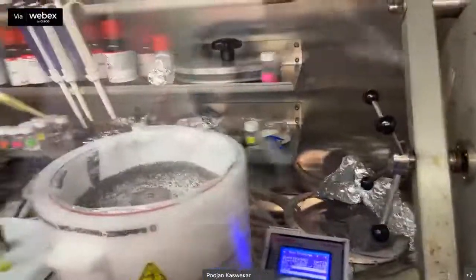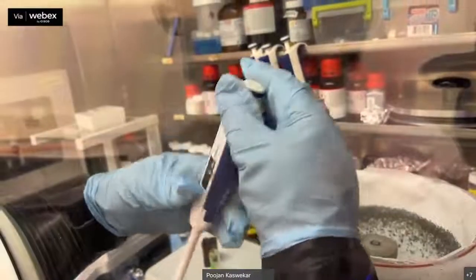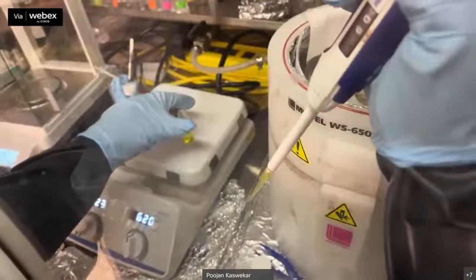Carefully to keep it on the sample and use the solution.